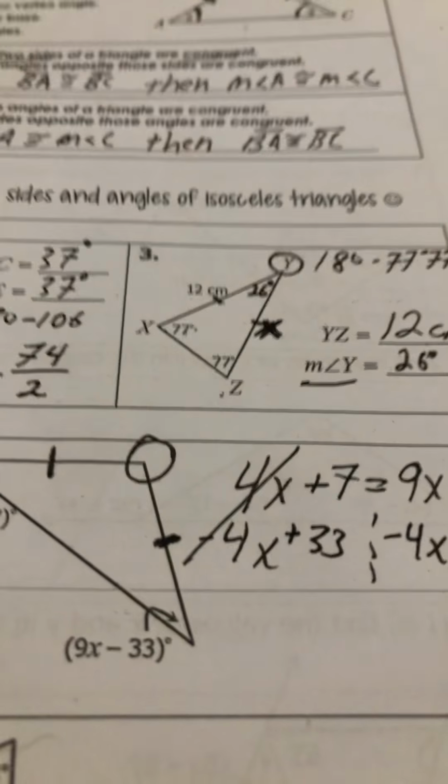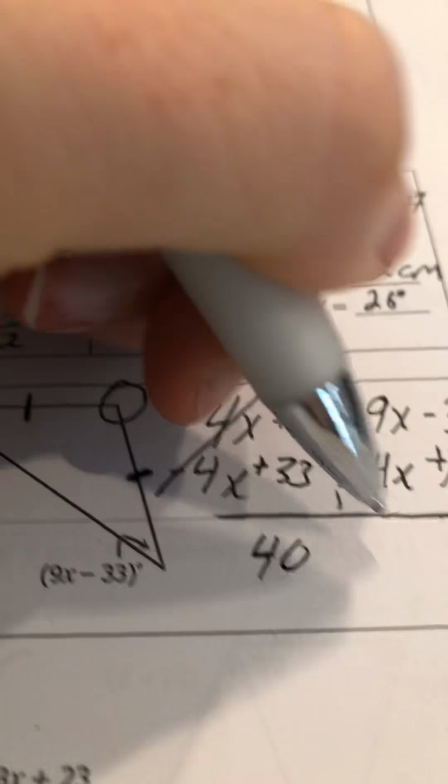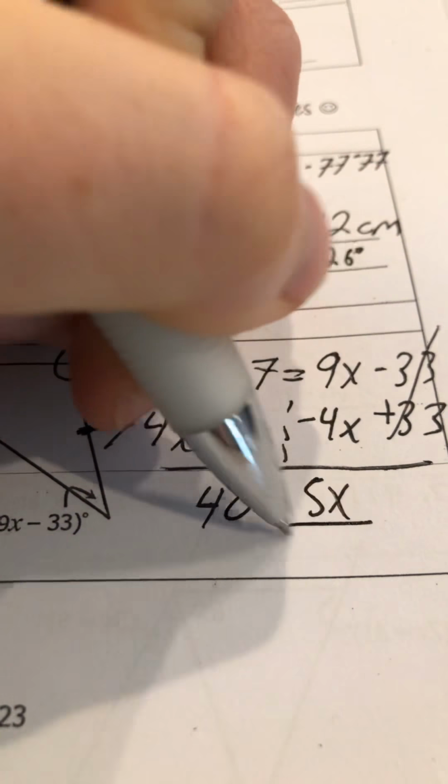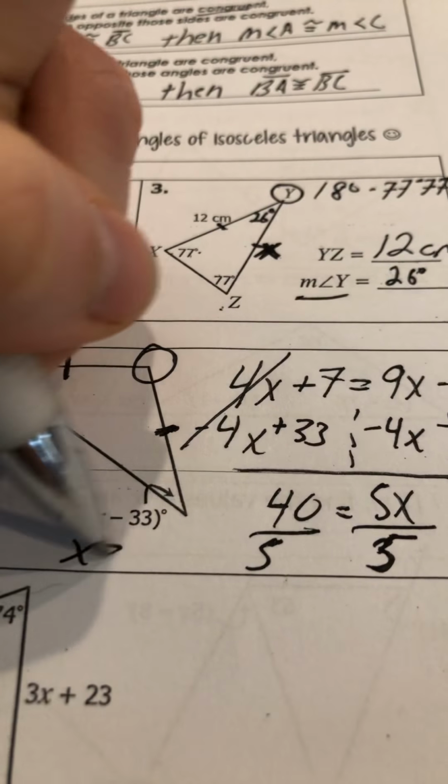So 7, sorry, 7 plus 33 is going to give us 40 equals 5x. Divide by 5. X is going to equal 8 here.